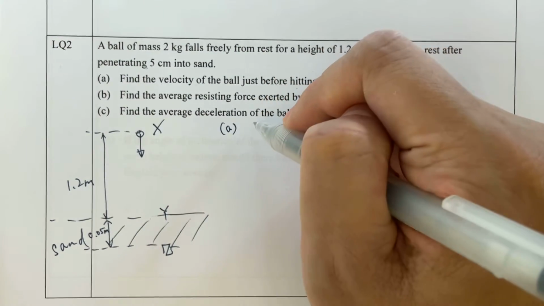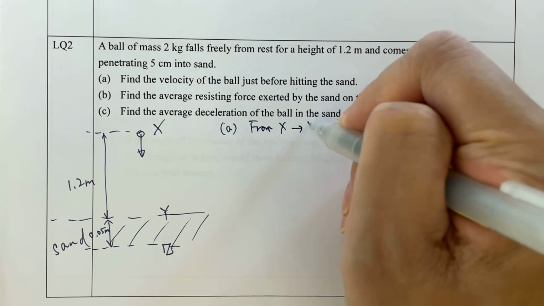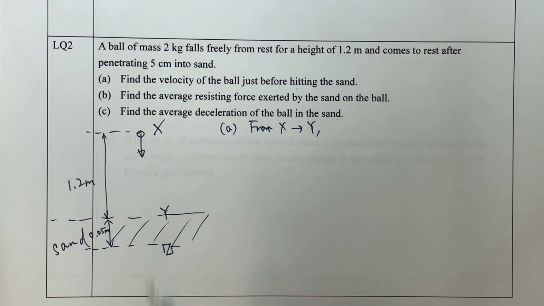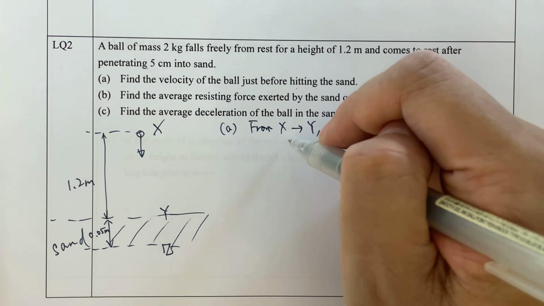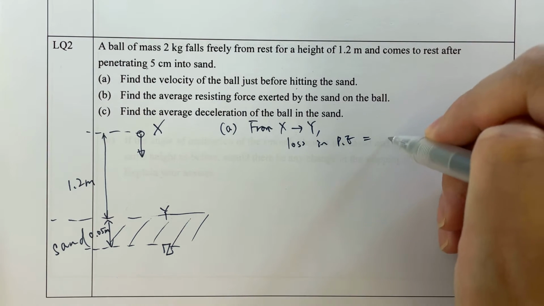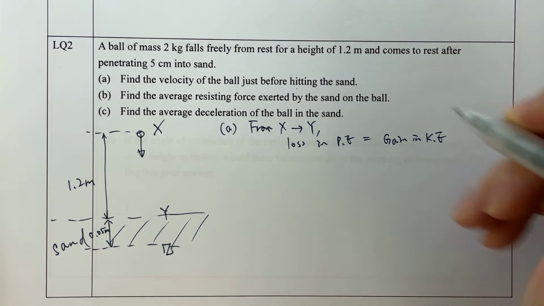So for part A specifically, I would consider from x to y. Since there is no other force acting on it except gravitational force, that means the loss in PE should be equal to the gain in KE. So I may write down directly loss in PE equal to gain in KE.